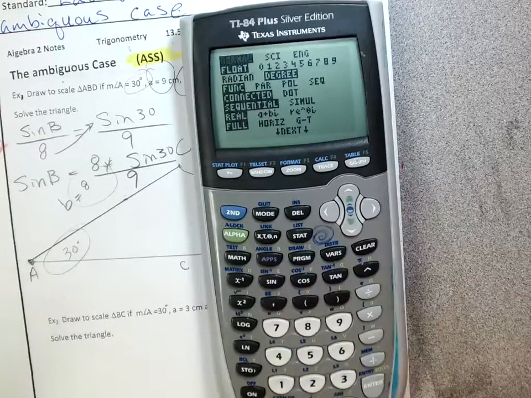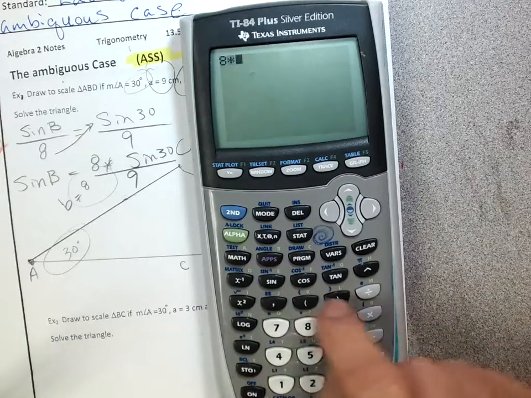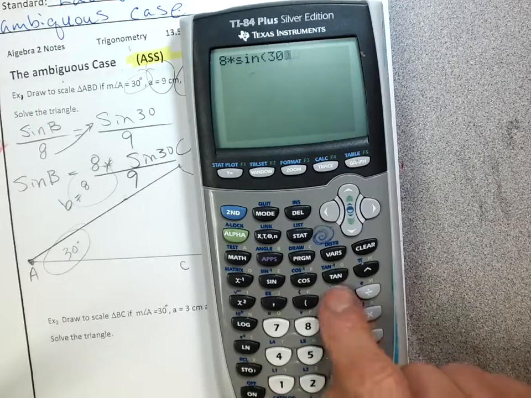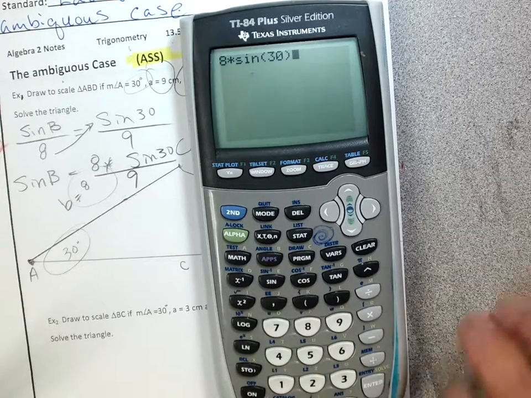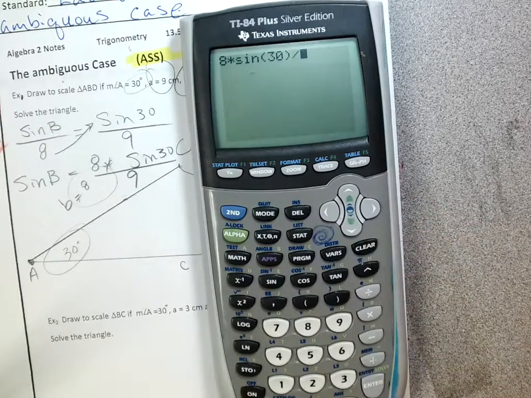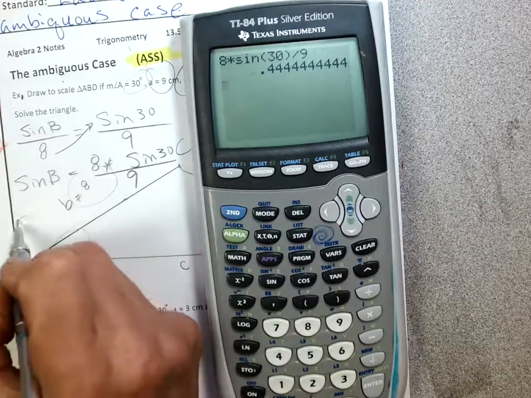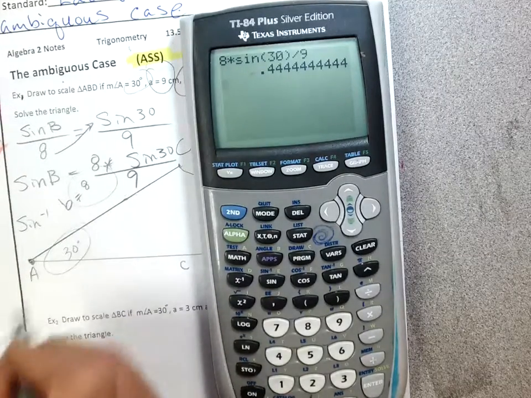I'm just going to go, okay, 8 times the sine of 30, close your parentheses, divided by 9. I get a decimal, right? Well, that's not my angle. 0.4 can't be my angle. But when I want to find the angle, I always push the inverse button, right? Always push the second button. Okay, so I really need to do a sine inverse of this 0.4.